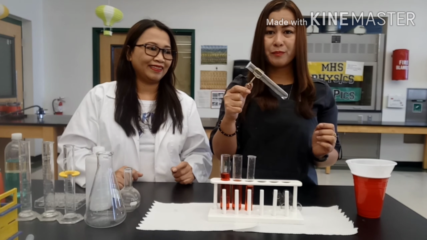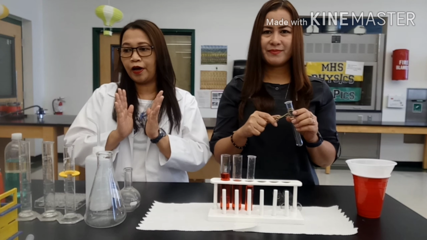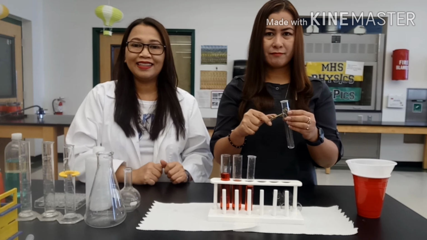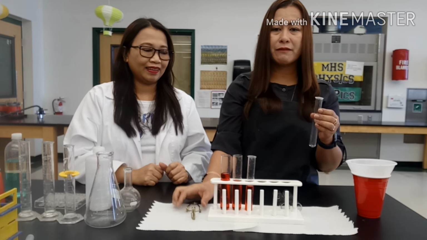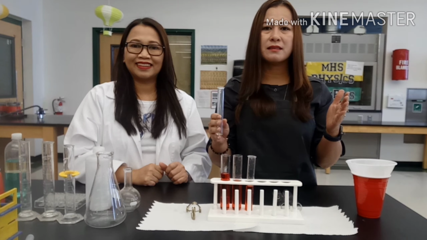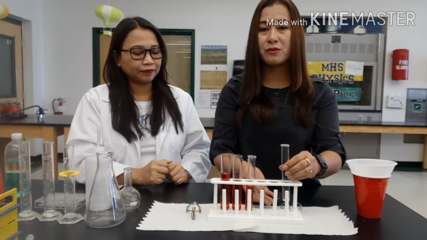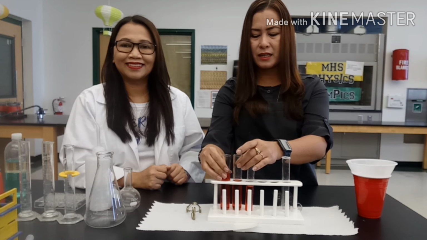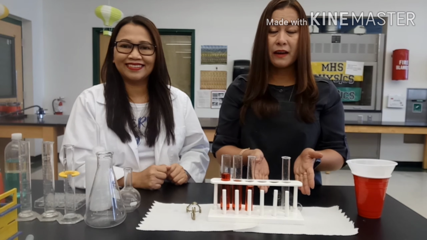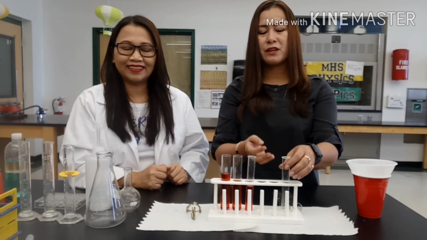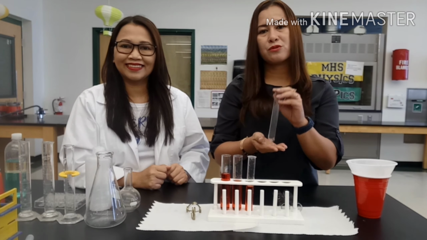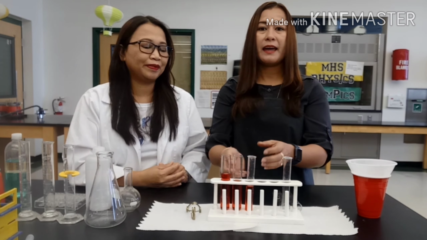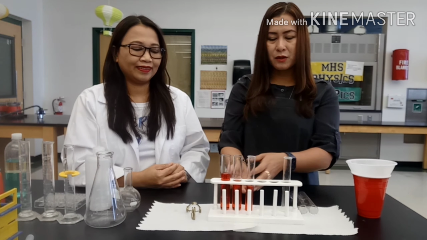If we're going to hold or mix liquids, of course we will be using the test tube. If we're going to use several test tubes, we will be using the test tube rack. Since the test tube is a very small container, it is used to store a small amount of your liquid, and to mix liquids too.